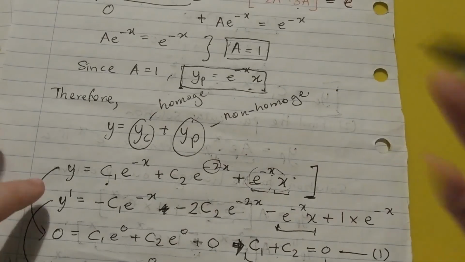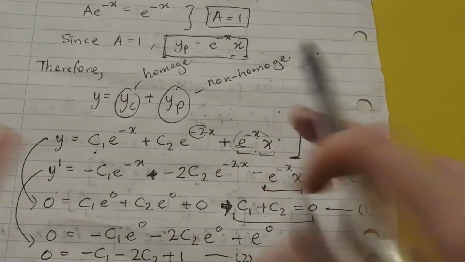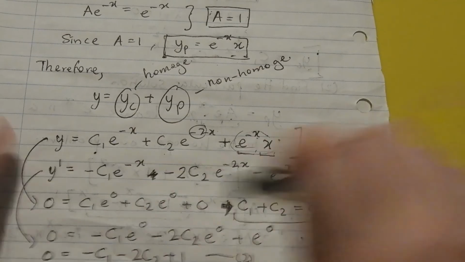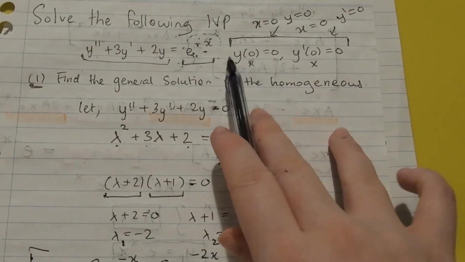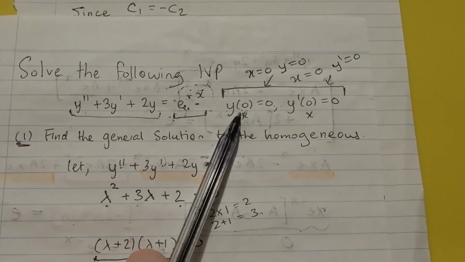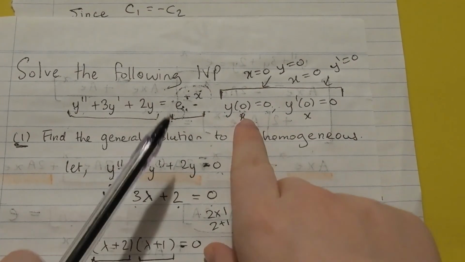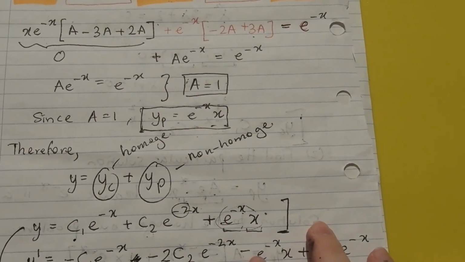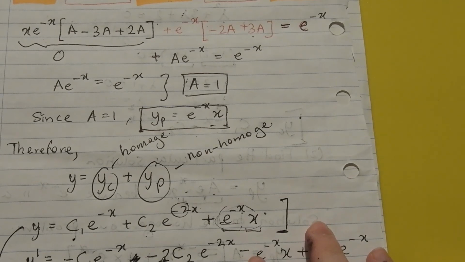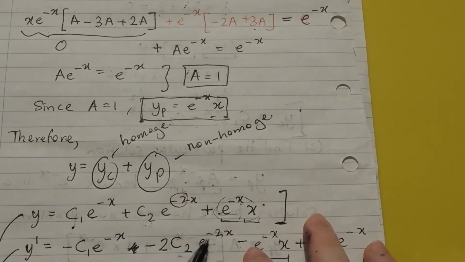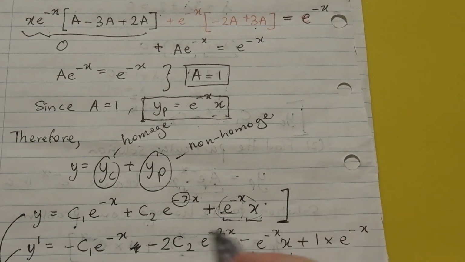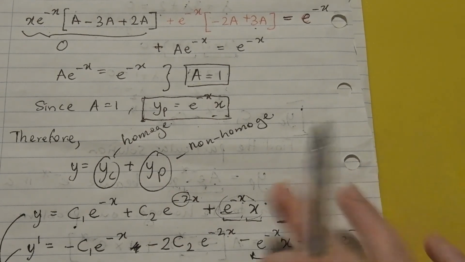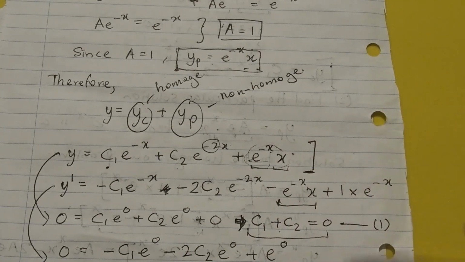So using the initial conditions, we took the derivative and substituted our initial conditions. Say this was actually 2, instead of subbing 0 as the x value, we would do c1 e to the negative 2 minus 2 c2 e to the negative 2 times 2, etc. So instead of subbing 0 we would sub 2, and then we'd have to do simultaneous equations with that.